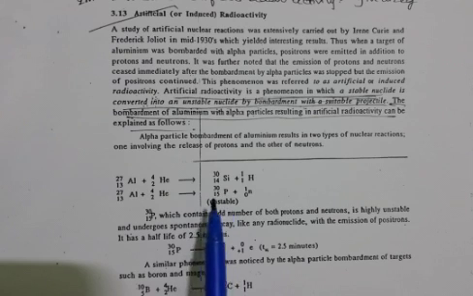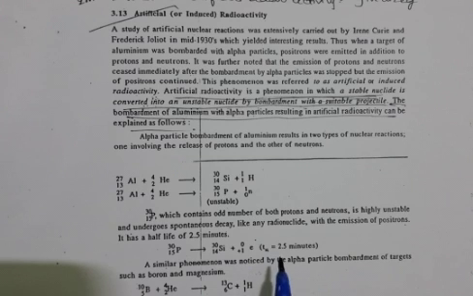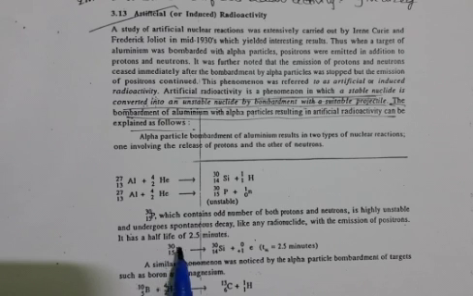Like any other nuclide, with the emission of positrons. That nuclide will have a half-life of 2.5 minutes. So here you can see the unstable phosphorus nuclide undergoes radioactive decay to form silicon, with the emission of positrons.